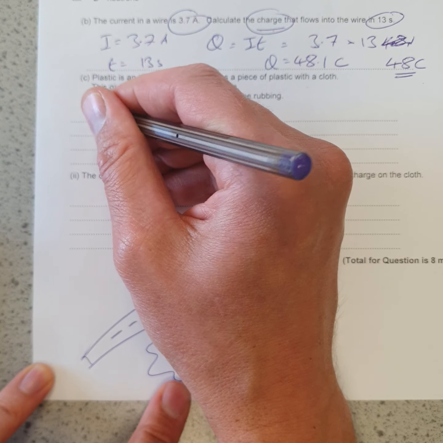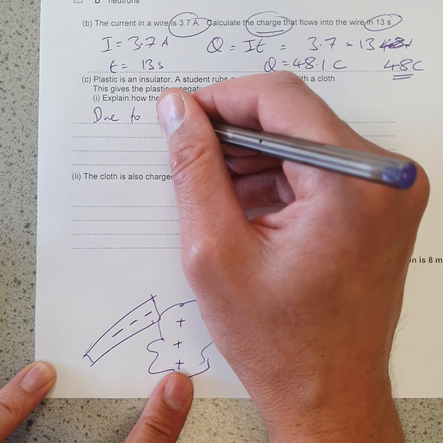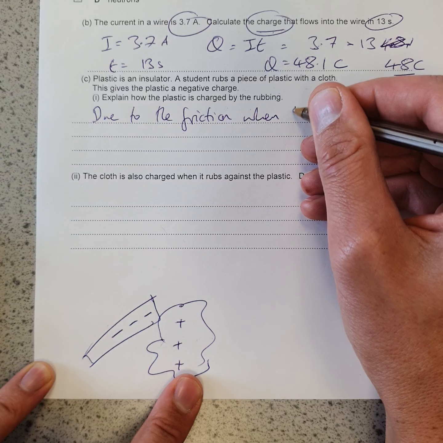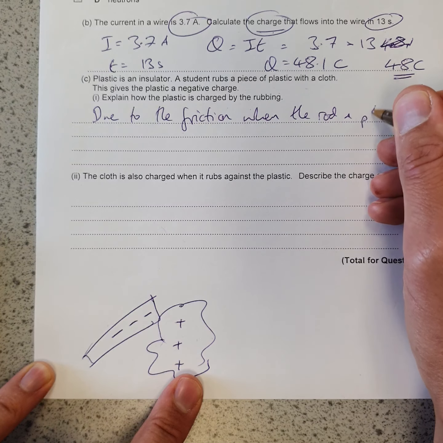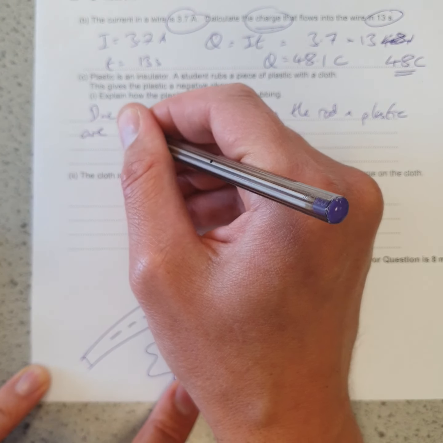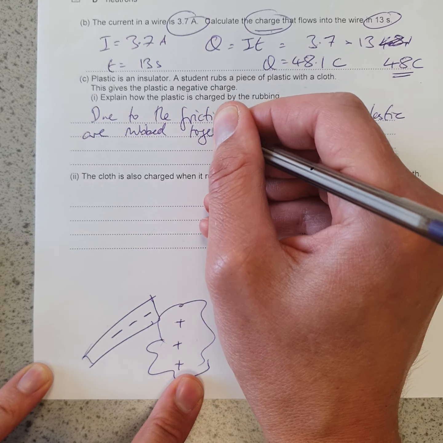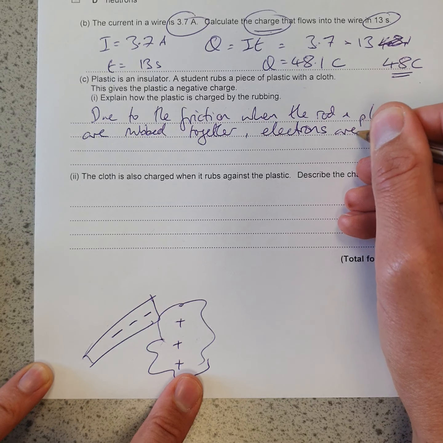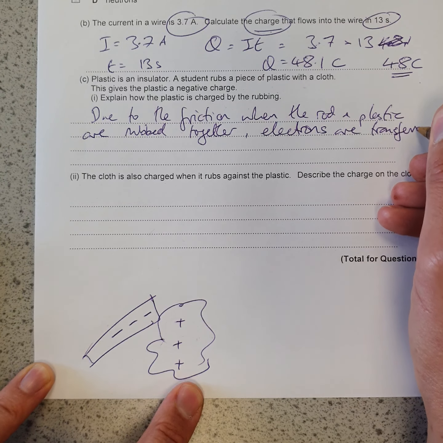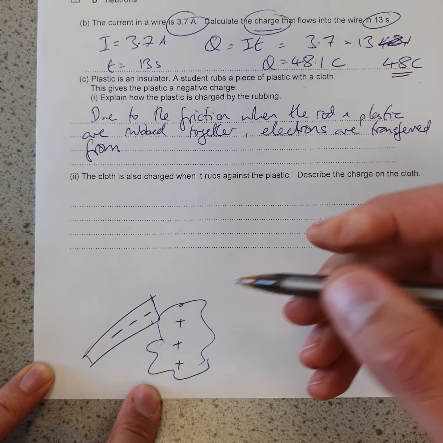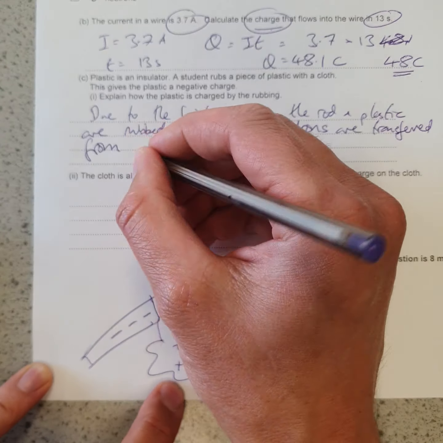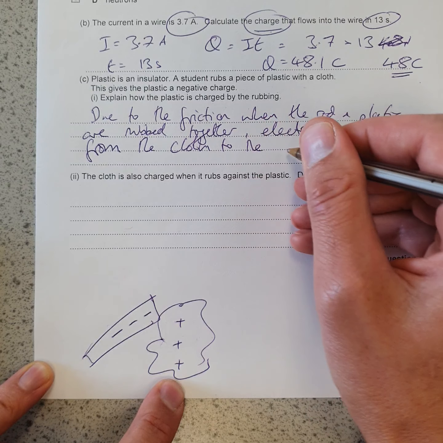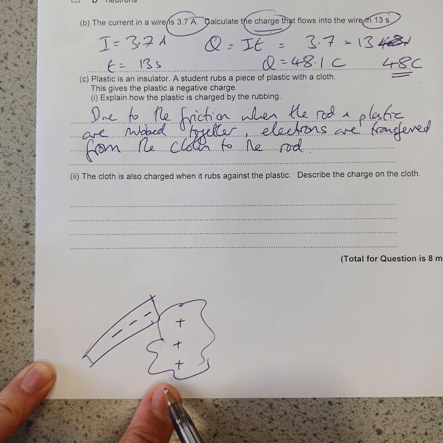Due to the friction when the rod and plastic are rubbed together, electrons are transferred from, and let's get this the right way around, these negative electrons have gone from the cloth to the rod.